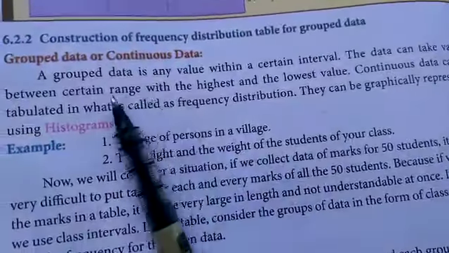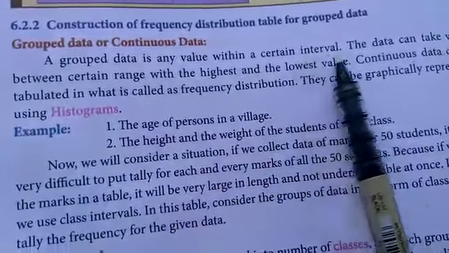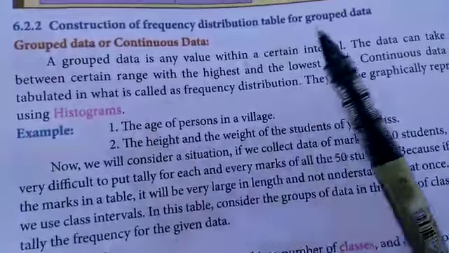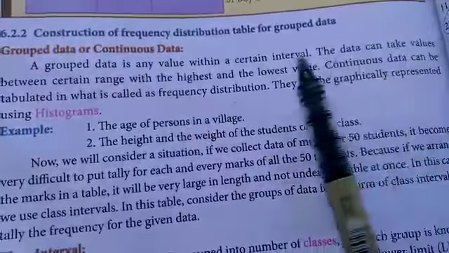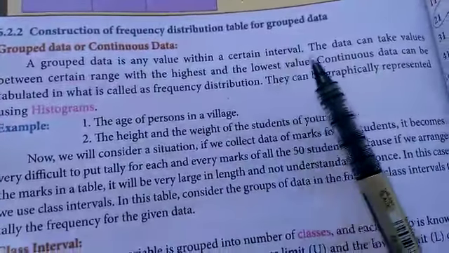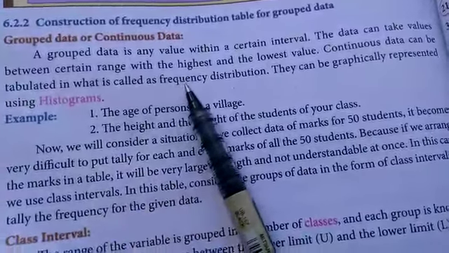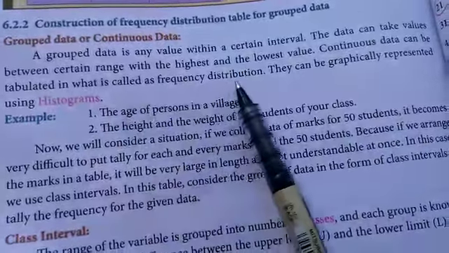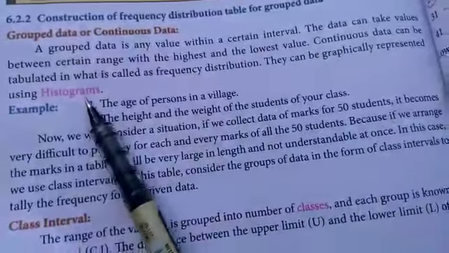Next we are going to learn the construction of a frequency distribution table for grouped data. Grouped data contains the values within certain intervals. For ungrouped data, we have only whole numbers and exact measurements. Here the data can have a certain range with the highest and lowest value. Continuous data can be tabulated, which is called frequency distribution. They can be graphically represented using histograms.